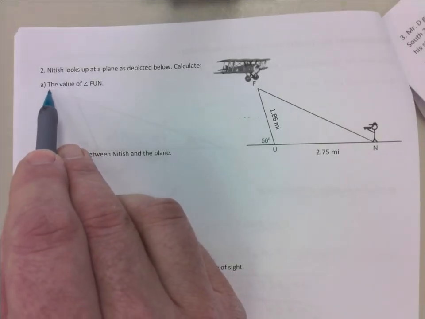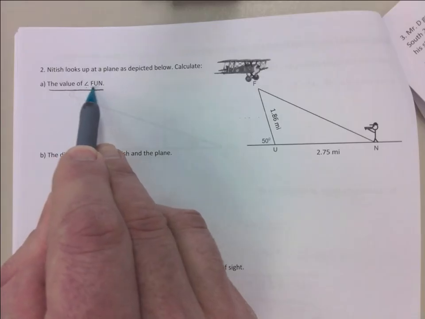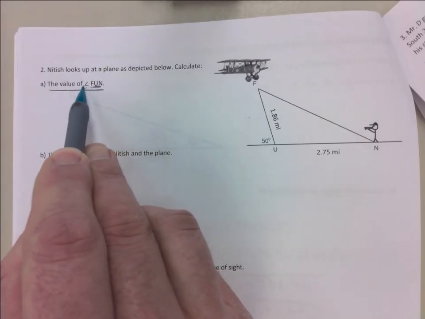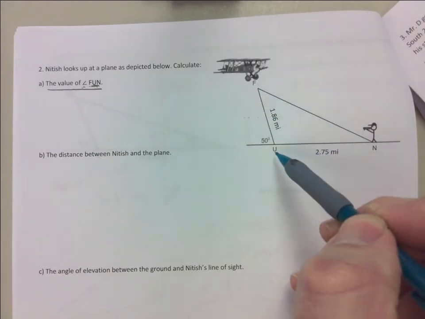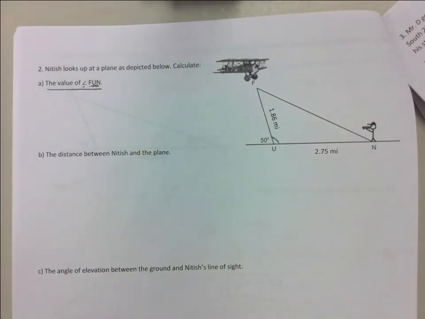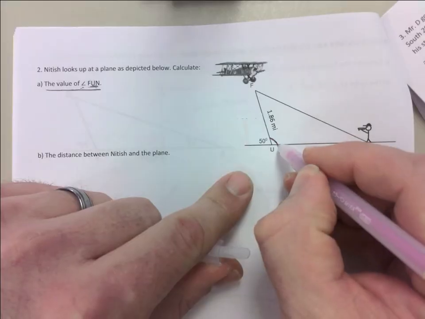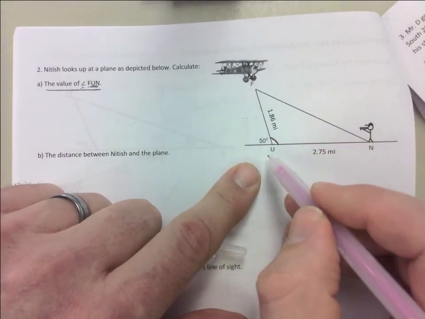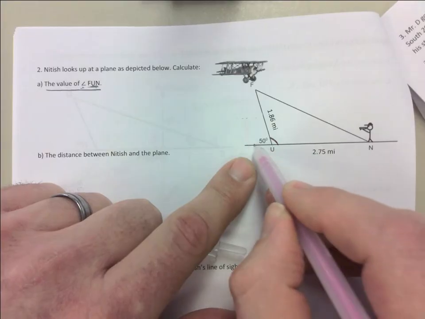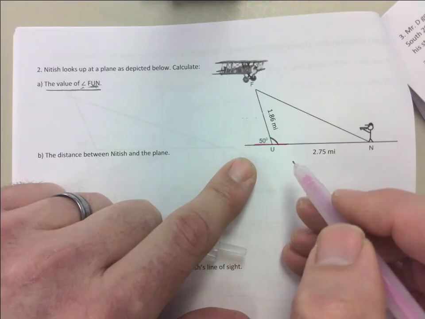Okay, so in this case, when you had a three-letter angle notation, go find it. Angle FUN, this right here. How do you find that angle? You use the property of a straight line.